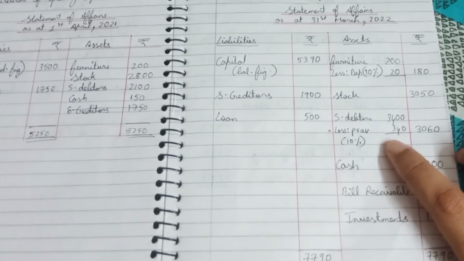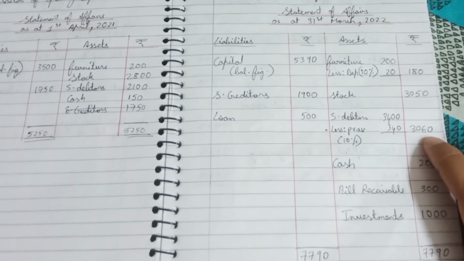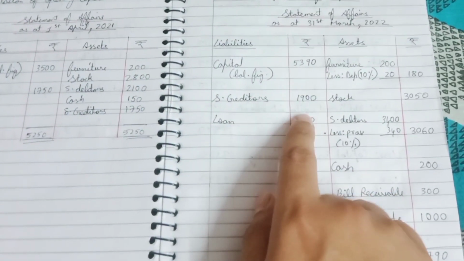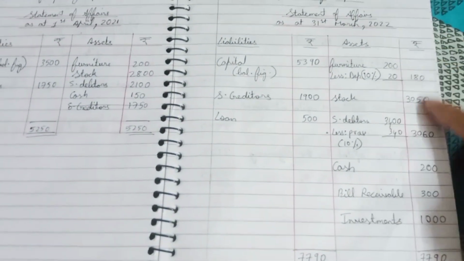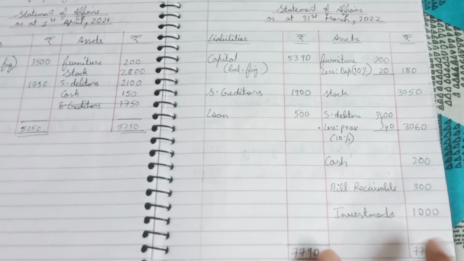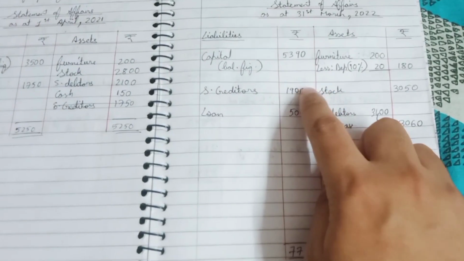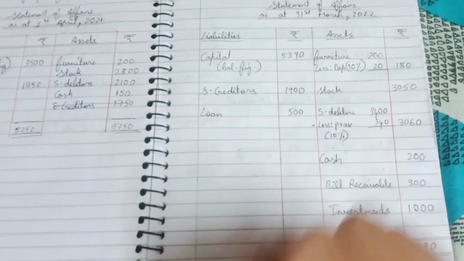Stock is given in the question at the end of 31st March 2022. Debtors less provision for doubtful debt you have to do. You are getting this much. Then cash, bills receivable, investment. On this side, sundry creditors and loan. After that, you add all the asset side amounts and write on both sides. You subtract, 7790. When you subtract, you get the balancing figure, that is the closing capital.